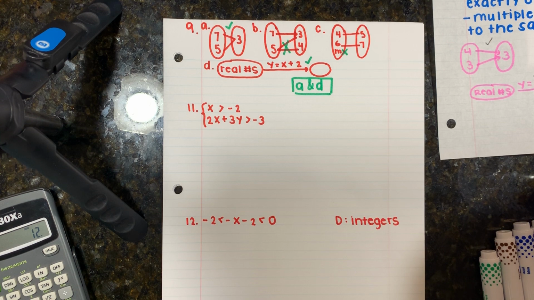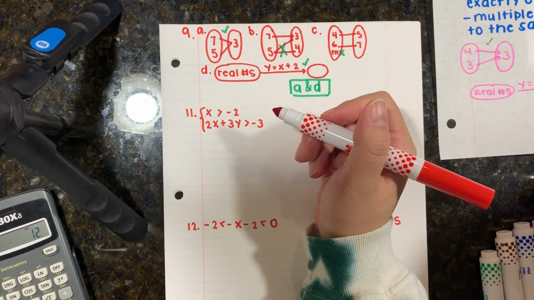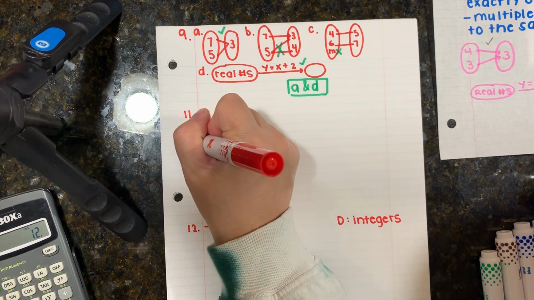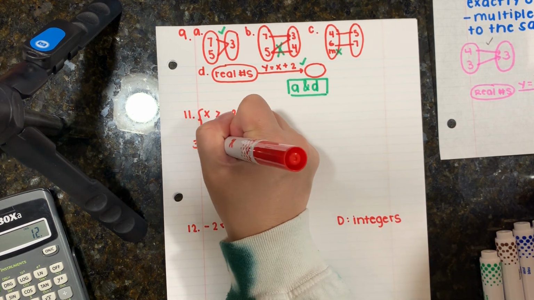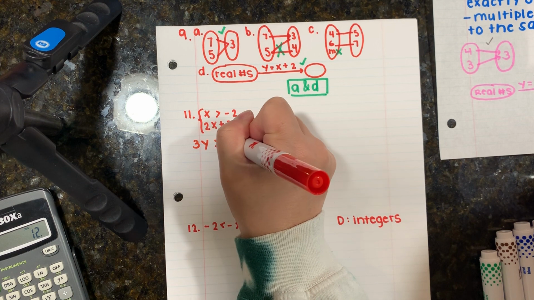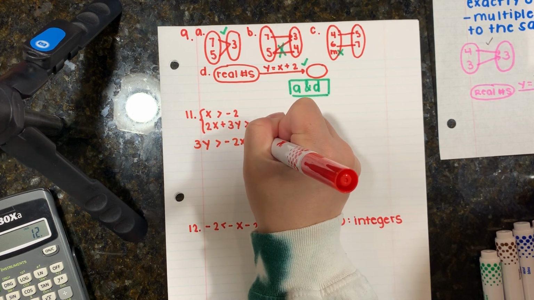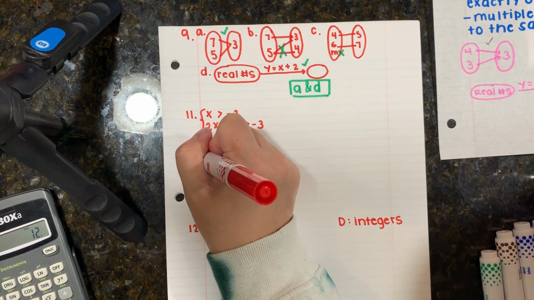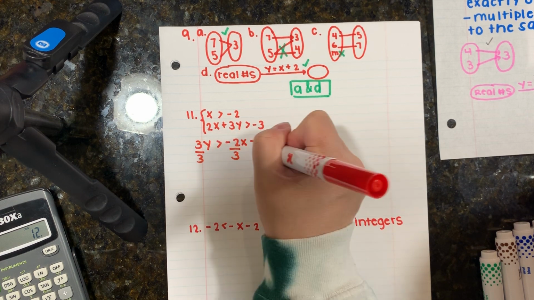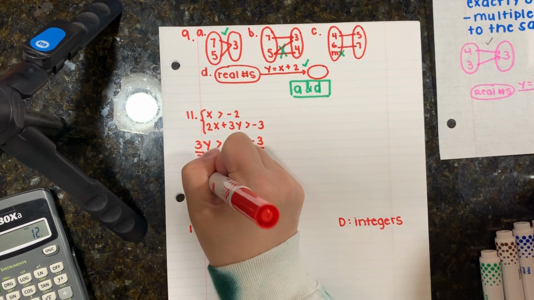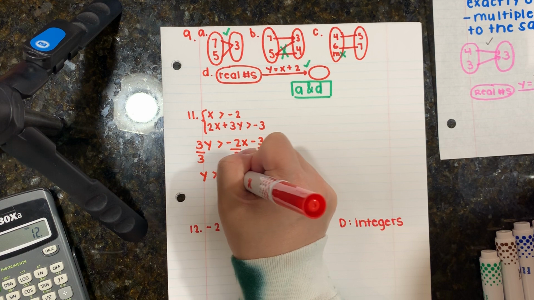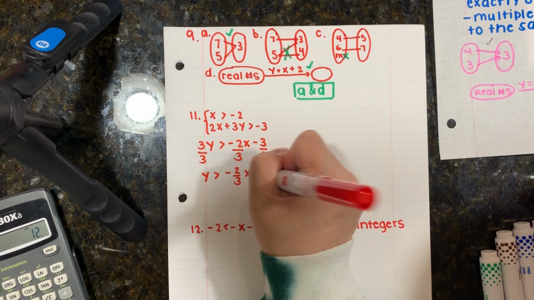Now moving on to number 11, the first thing that I need to do is solve this equation for y. So I'm going to move the 2x to the other side, and that would give me 3y is greater than negative 2x minus 3. Then I'm going to divide everything by 3. That would give me y is greater than negative 2/3 x minus 1.